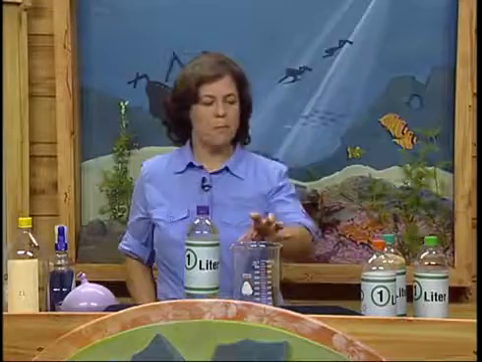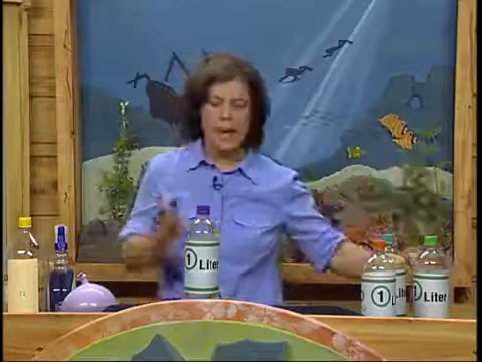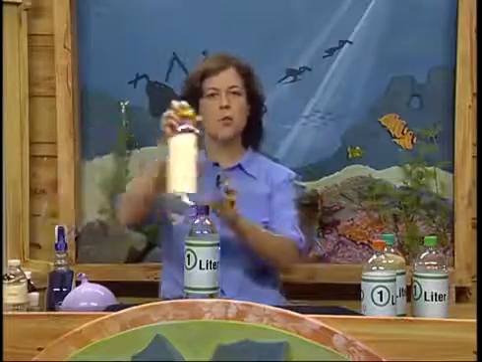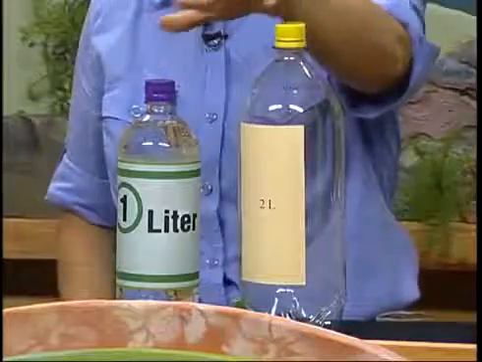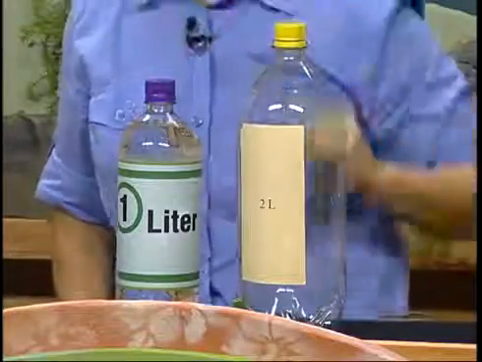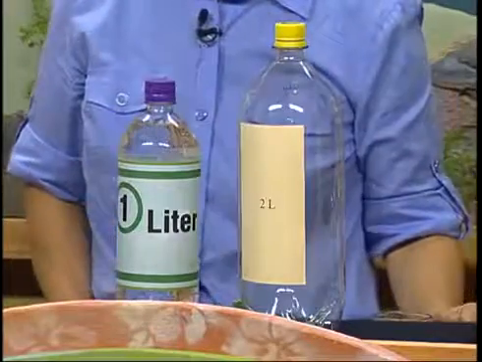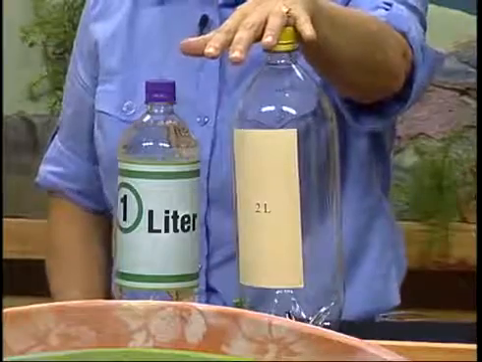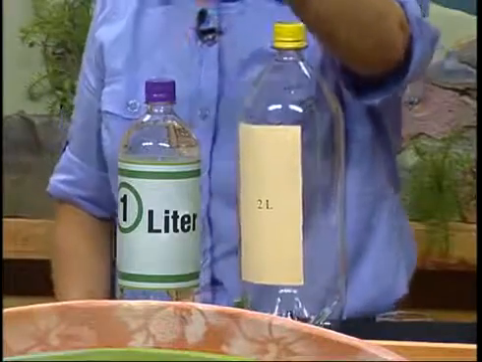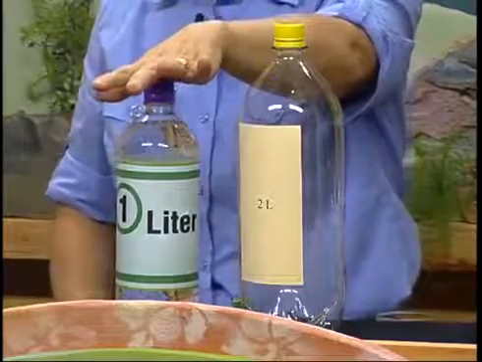Tell you what, let's do some comparing. Okay, let me put this aside. And I want you to compare this with this. You recognize this, don't you? This is a 2 liter bottle. So what do you think the relationship is between these two? I mean, obviously this one's bigger than this one, but how much bigger is it? It's twice the size of this one, isn't it?